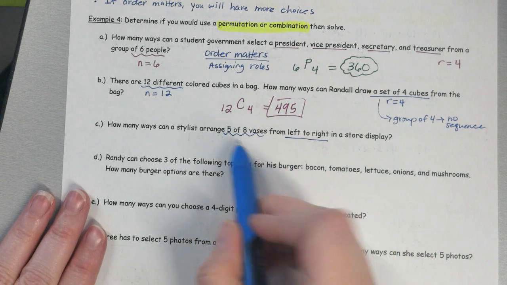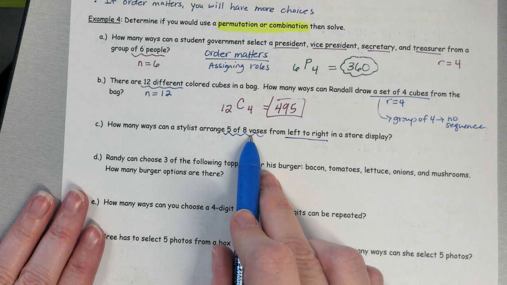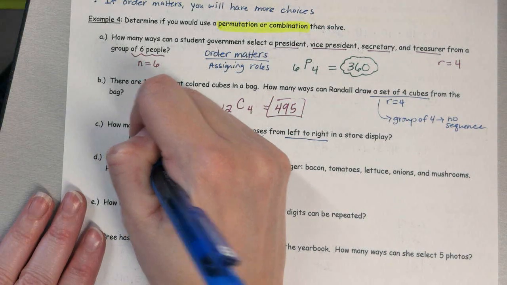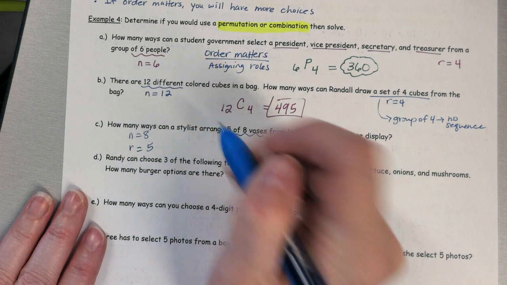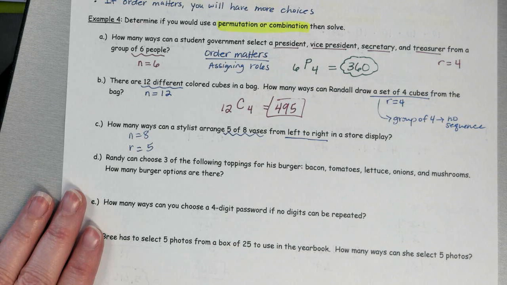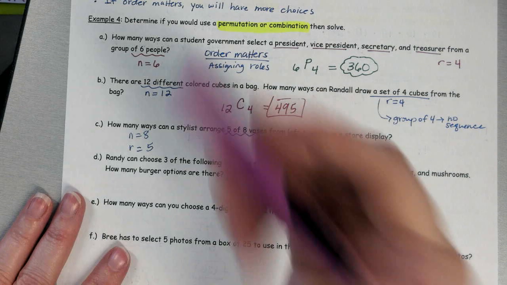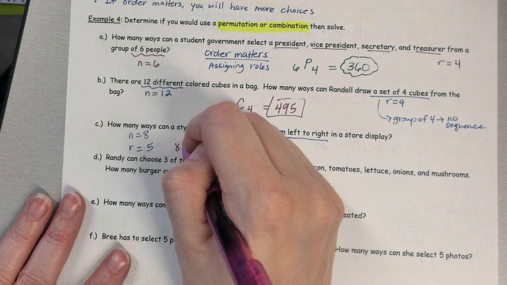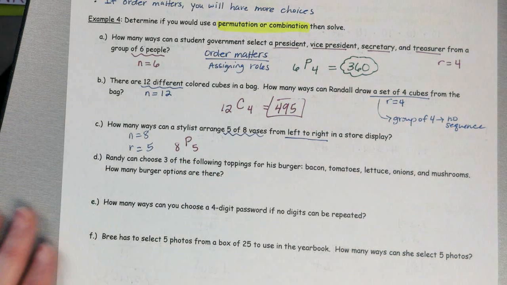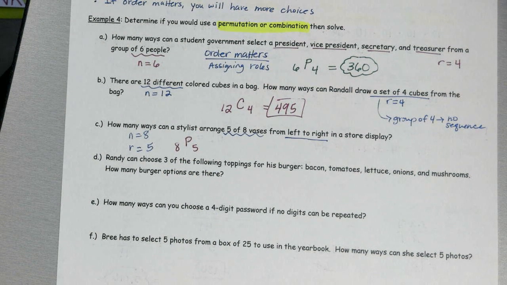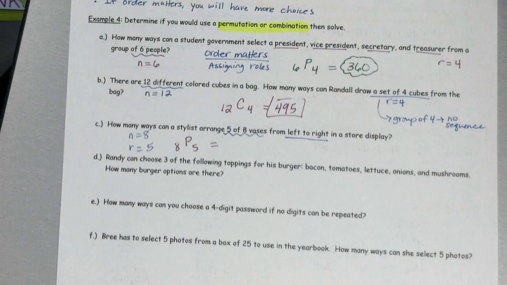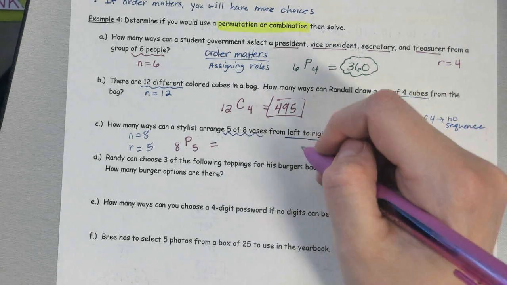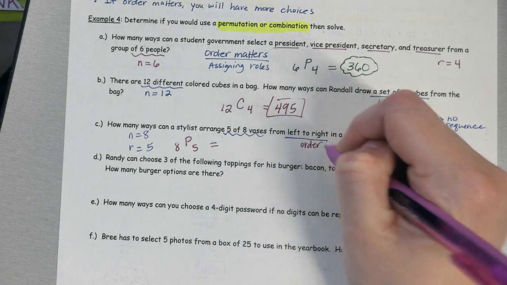Okay, so it's 5 of 8 vases. So the n is the total. So the total is 8. They're choosing 5 of them. And then the order matters. That would be a permutation. You guys can calculate that. And again, the order matters for this one.